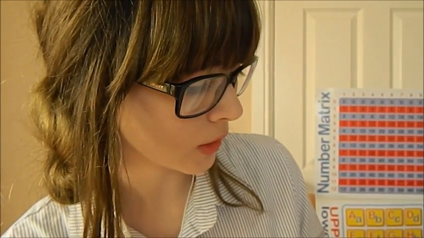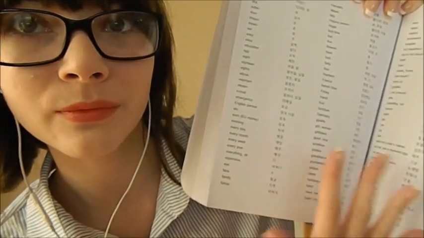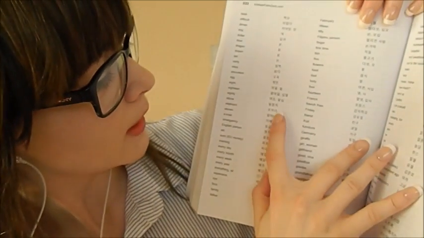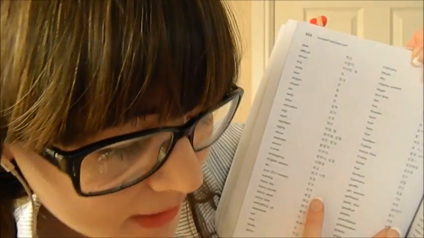Okay. So, Hangul, as you will know, is the Korean letters, which look like this. As you can see, they're very pretty. I love Korean writing. I think it's very beautiful. So I'm extremely excited to show you guys.